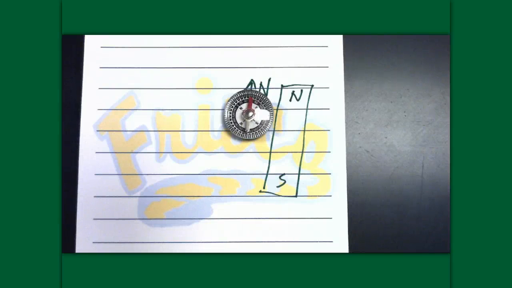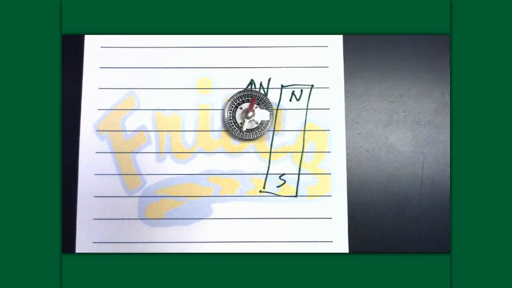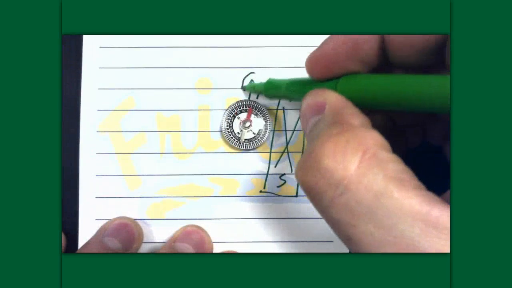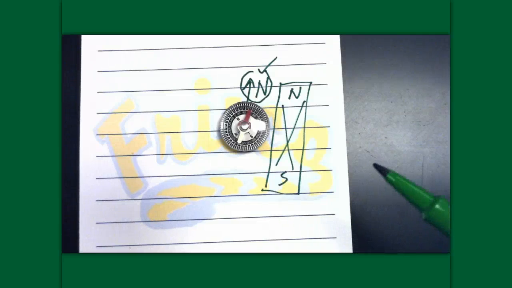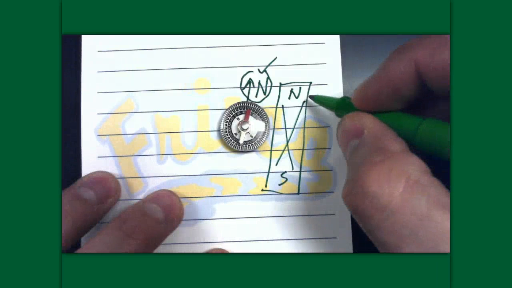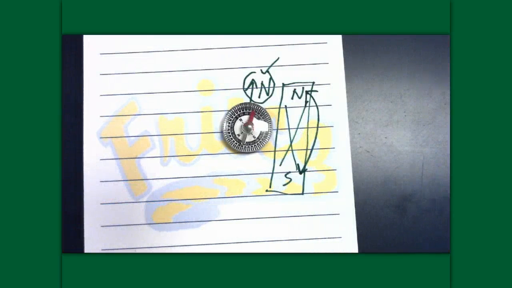So if this is north and it seeks magnetic south, that tells me that this magnet is actually incorrect. I know that this is geographic north, that's true, but let's understand that we're not measuring real geography when we're using a compass. When we're using a compass, we're looking at the Earth's magnetic field, which doesn't necessarily coincide with the Earth's geographic poles.